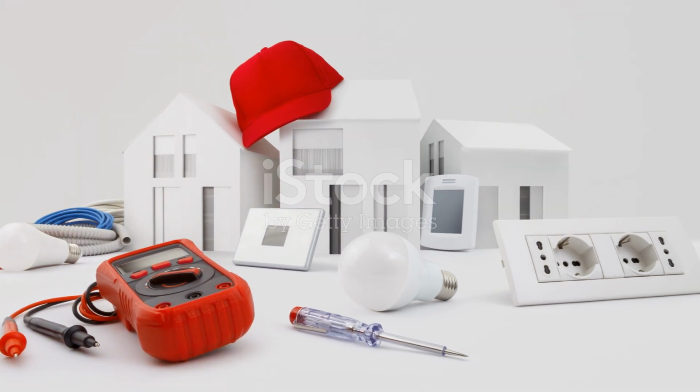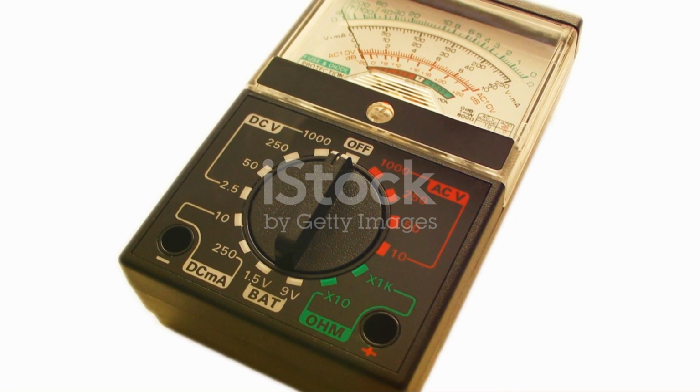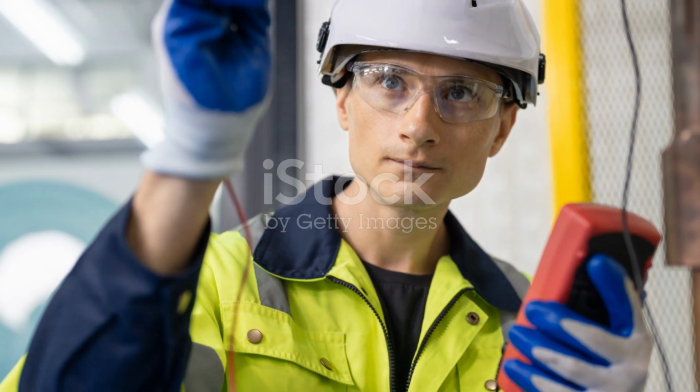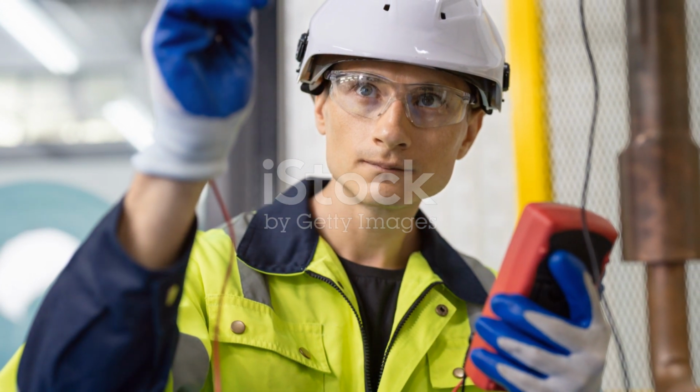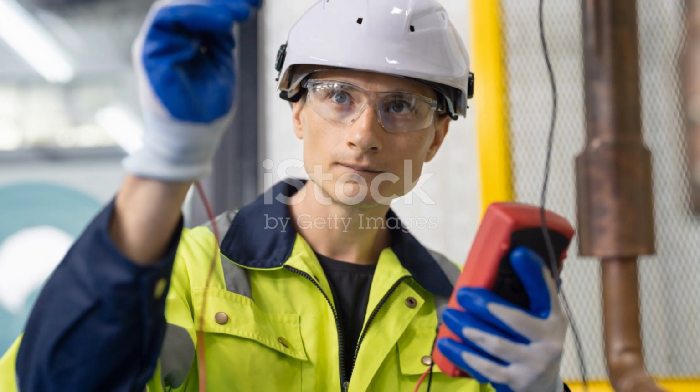So there you have it, folks, the top instruments for measuring electrical signals. Master these tools, and you'll be well on your way to becoming an electrical engineering wizard.